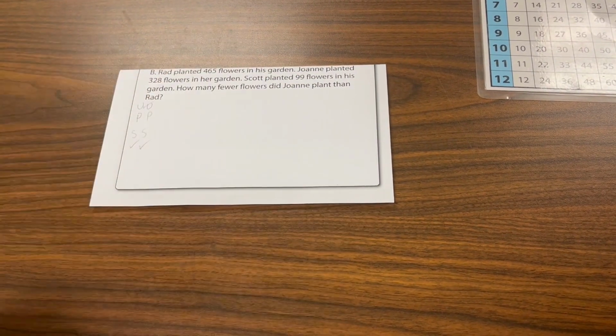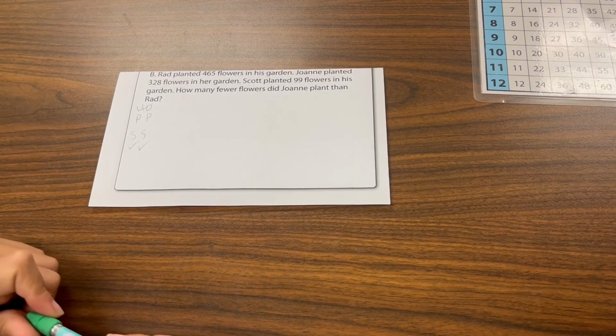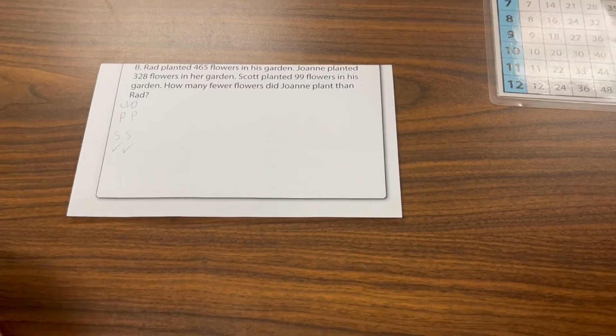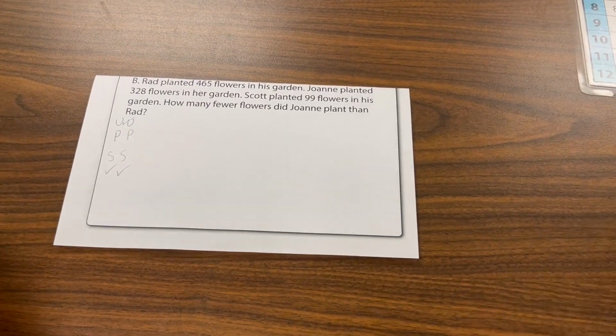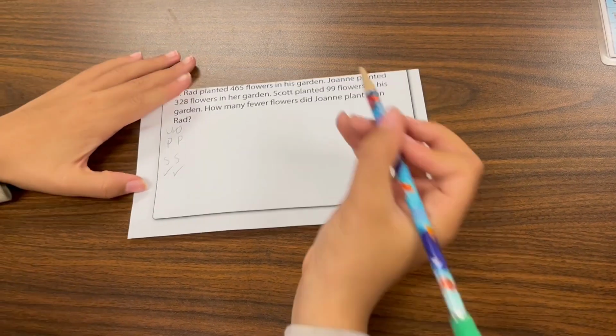A way to check off your step. What do we do now? Underline the label. What's our label? What are they asking about? Plants. Red plant. Let's look at that question. Yeah, it says how many fewer flowers did Joanne plant than Rad?